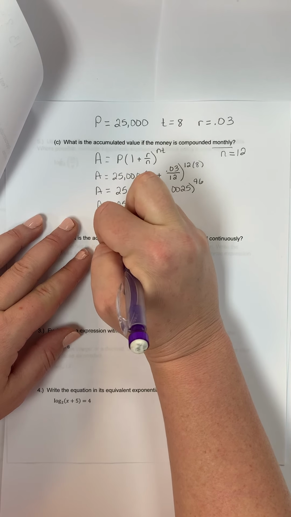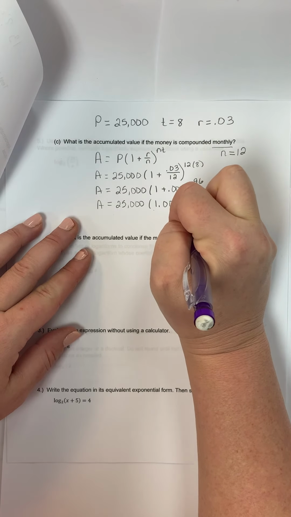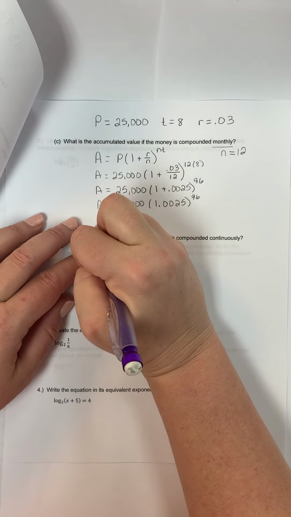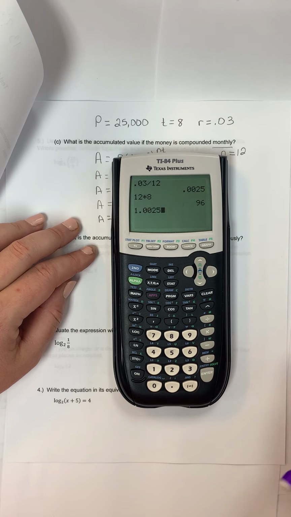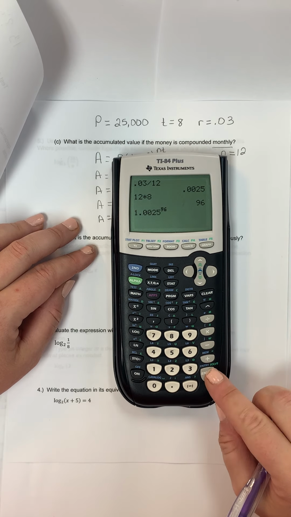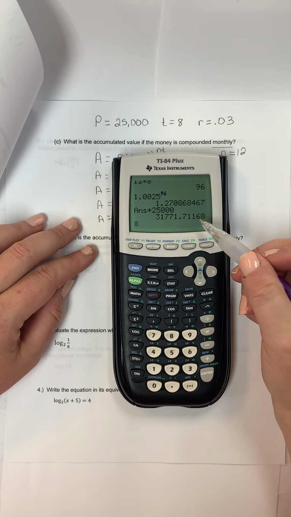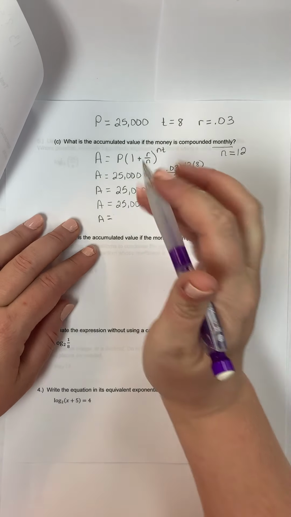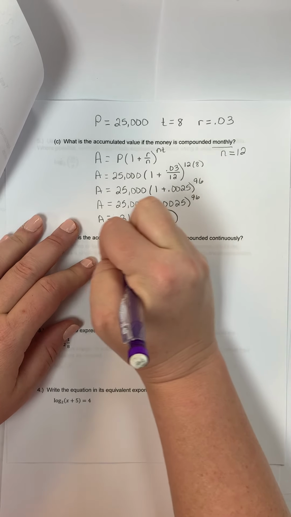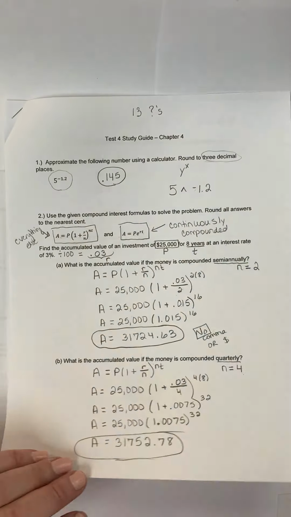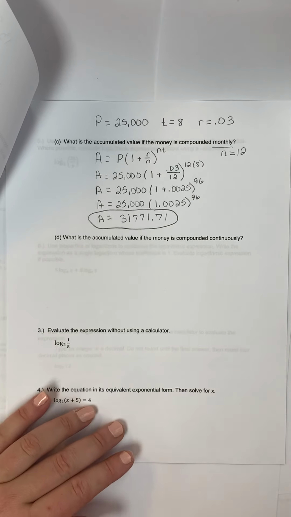It's a huge exponent. It's why your amount is going to increase. Okay, let's add together the 1 and the decimal in the parentheses, and you get 1.0025 to the 96 power. Okay, in my calculator, I'm going to have 1.0025 raised to the 96 power times 25,000. There we go. We're going to take 2 decimal places. So 31771.71. Okay, let's just make sure this is bigger than this amount. It sure is. So we should be on the right track.